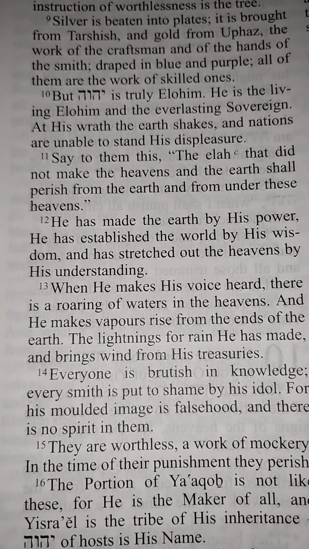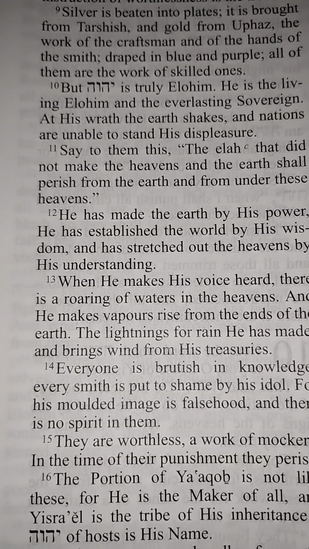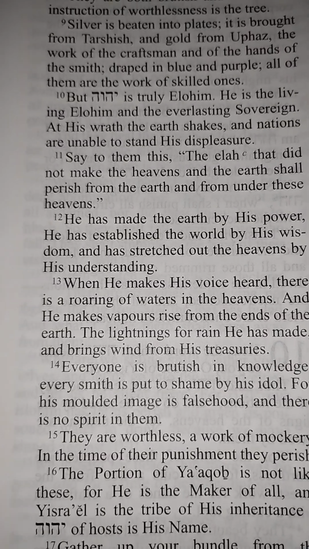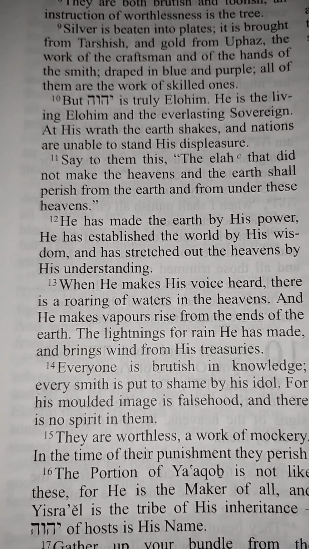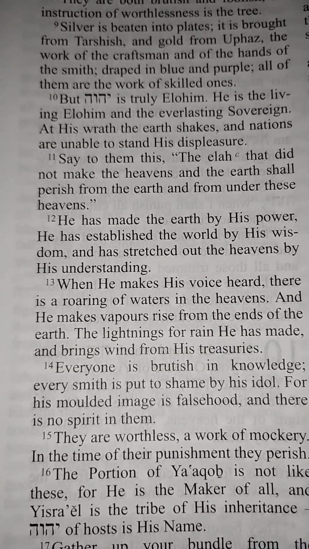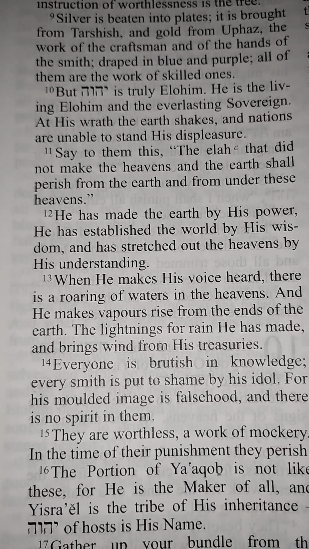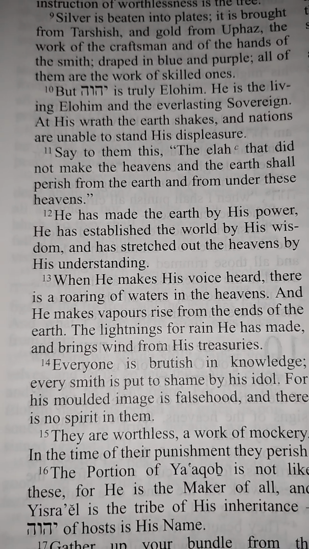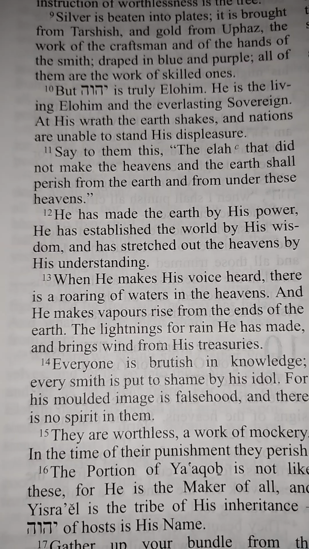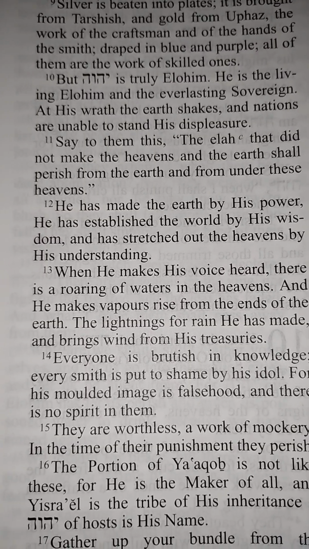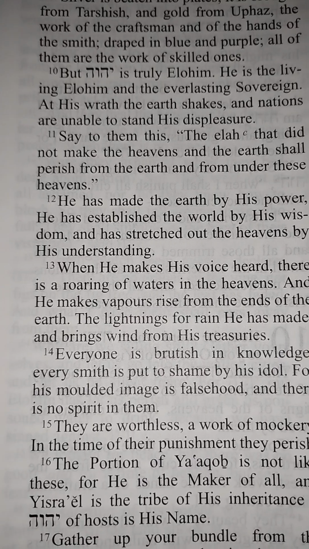The Elah that did not make the heavens and the earth shall perish from the earth and from under these heavens. He has made the earth by his power. He has established the world by his wisdom, and has stretched out the heavens by his understanding. When he makes his voice heard, there is a roaring of waters in the heavens, and he makes vapors rise from the ends of the earth. The lightnings for rain he has made, and brings wind from his treasuries.